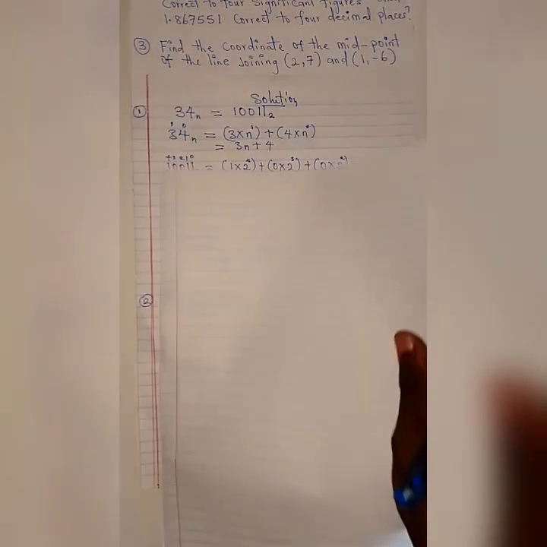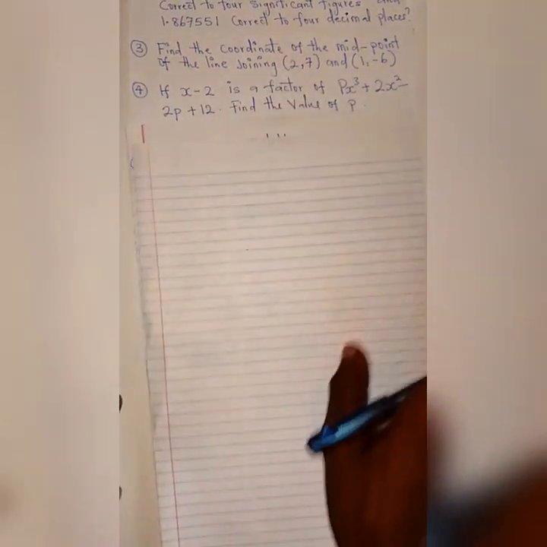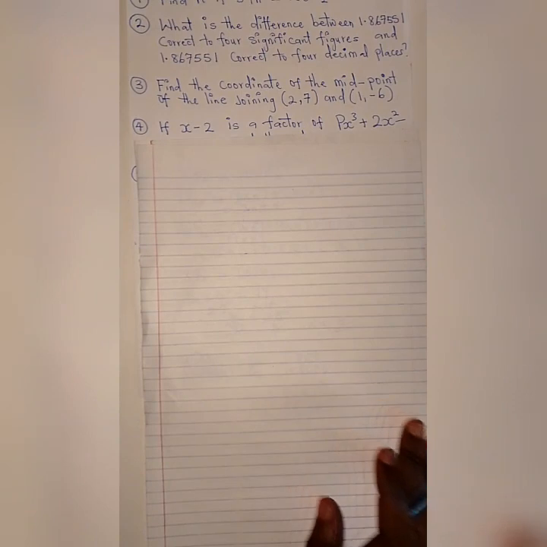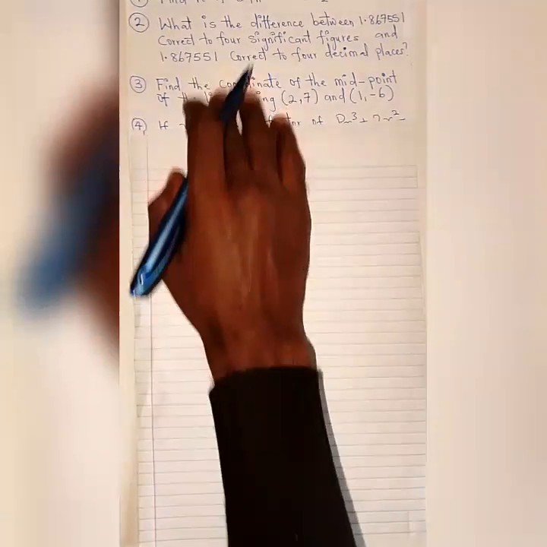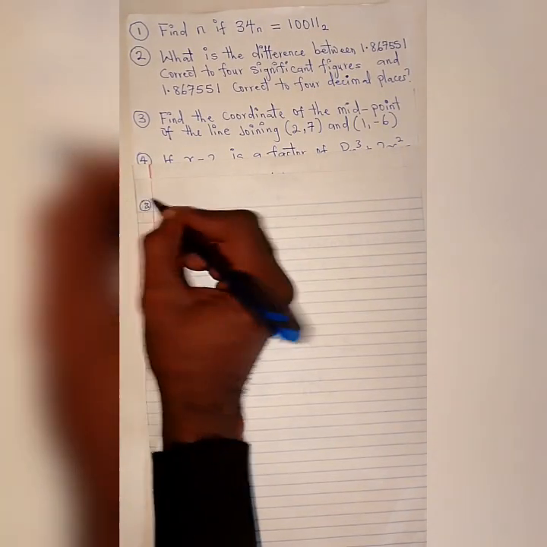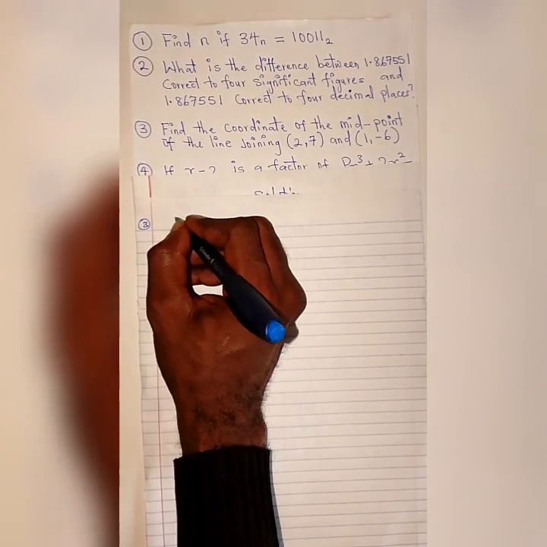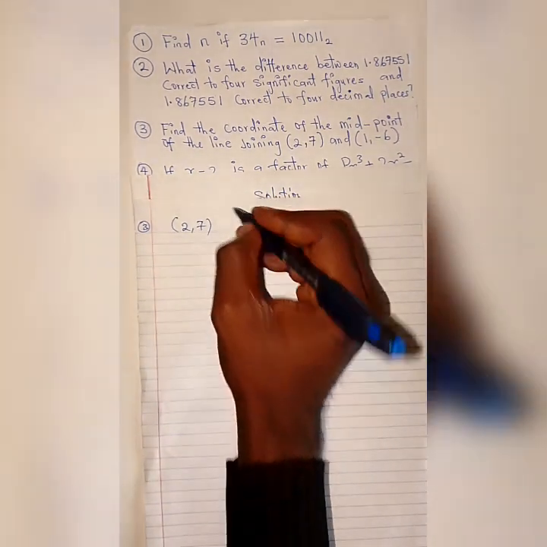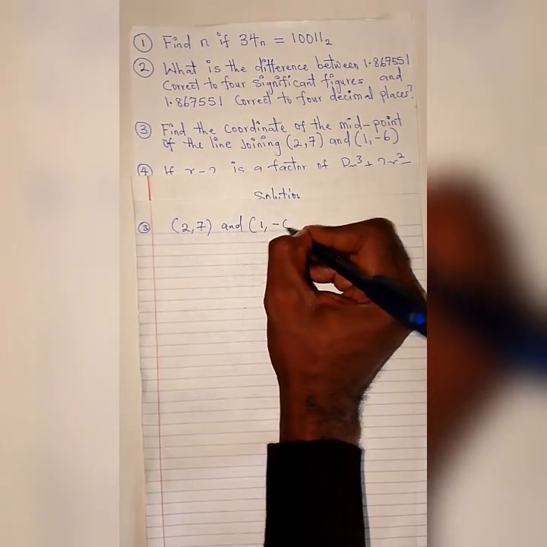Question number 3 says, find the coordinates of the midpoint of the line joining 2, 7 and 1, minus 6.